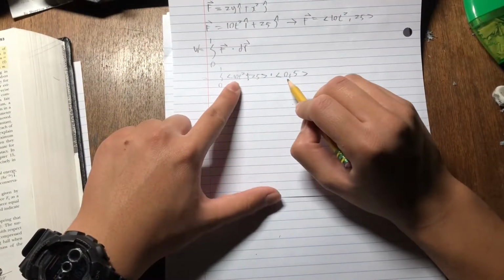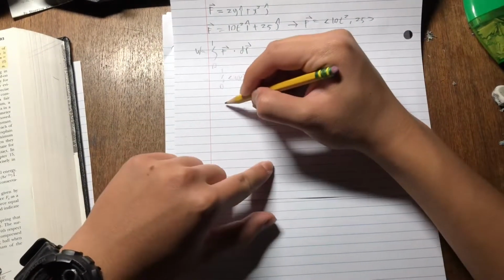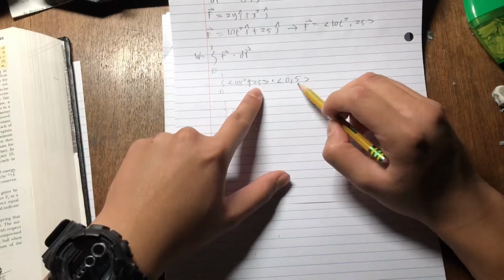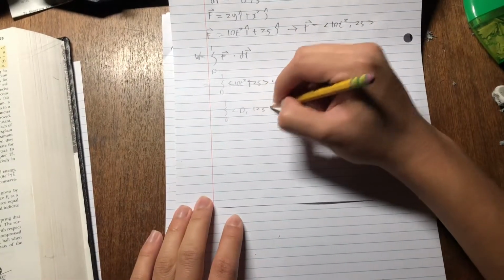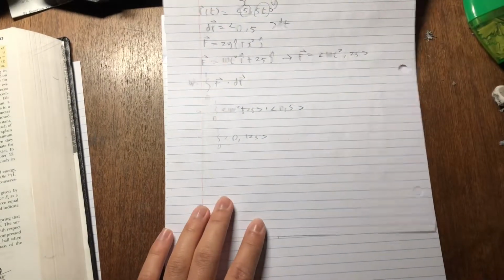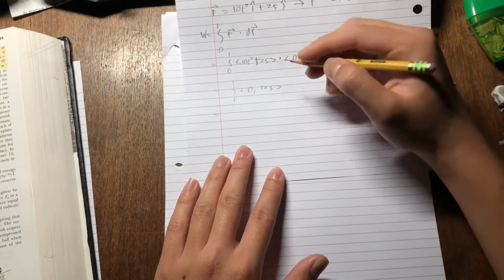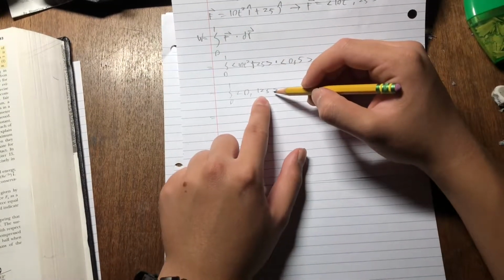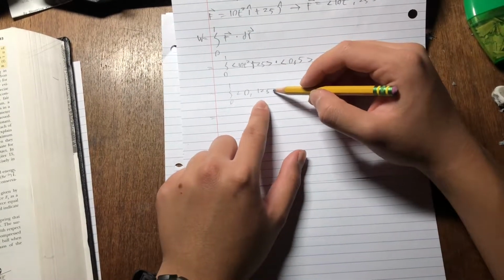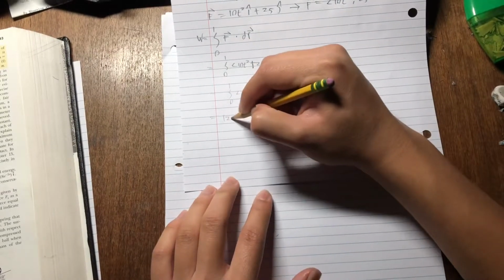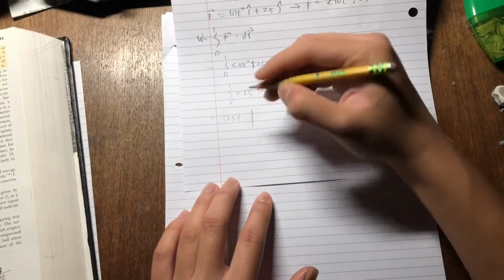Let's multiply that. You will get 0, comma 25 times 5, 125. So now that you're here, what you can do is find the antiderivative of 125. But since it's a constant, or it's a number, the antiderivative will simply be 125t.